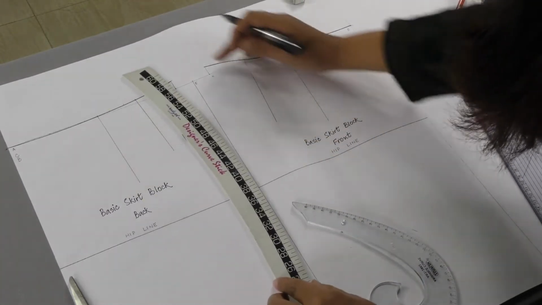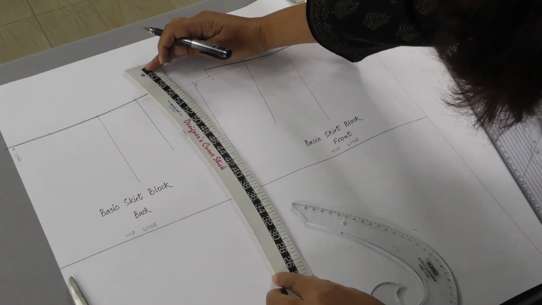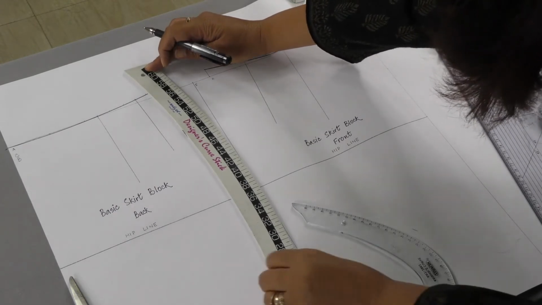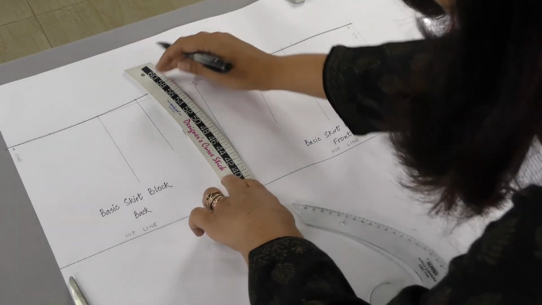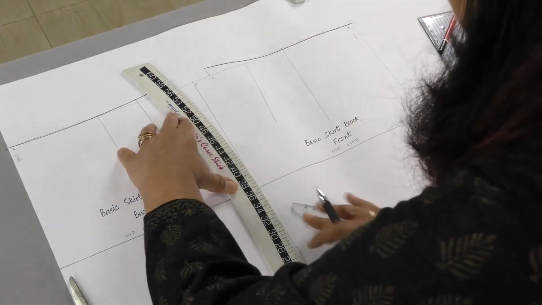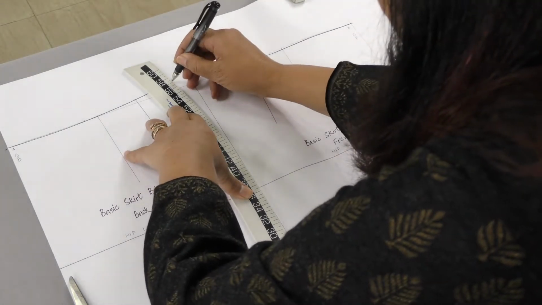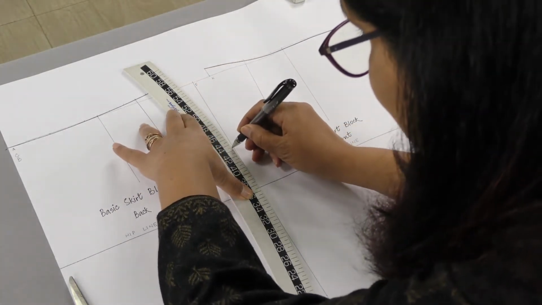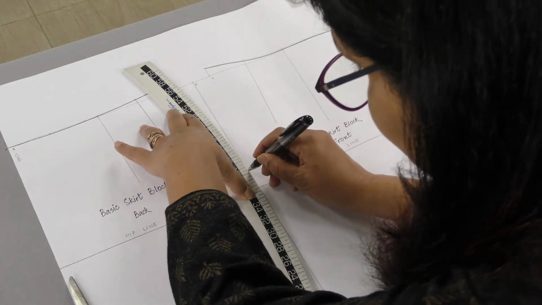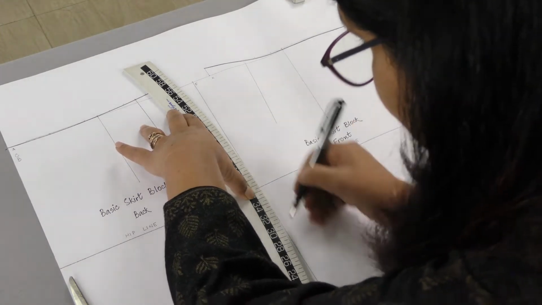So you will keep the hip curve in such a way that the curve starts from this point and it touches the center line here a little above the hip line and it merges into the line.